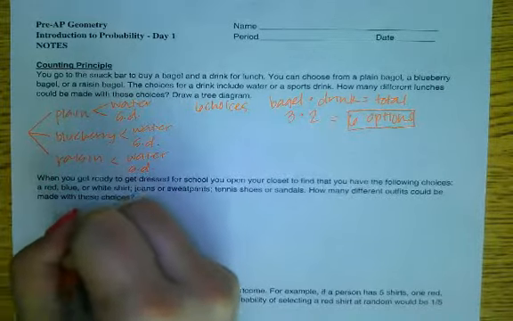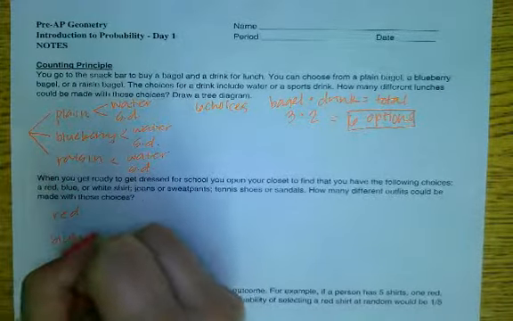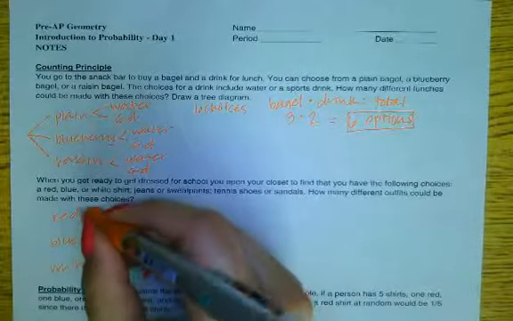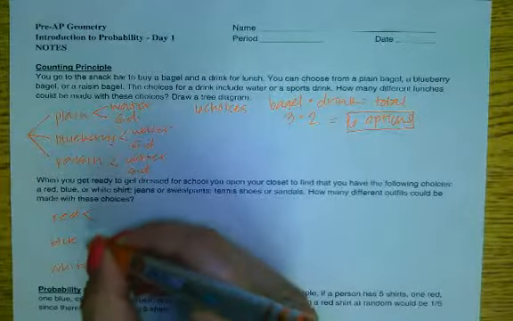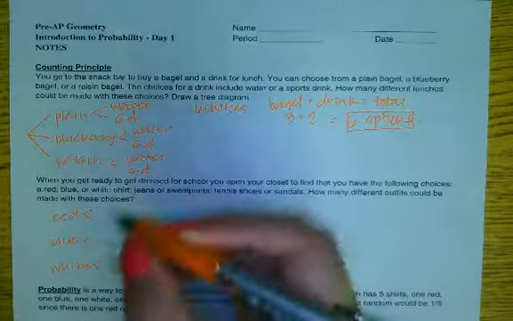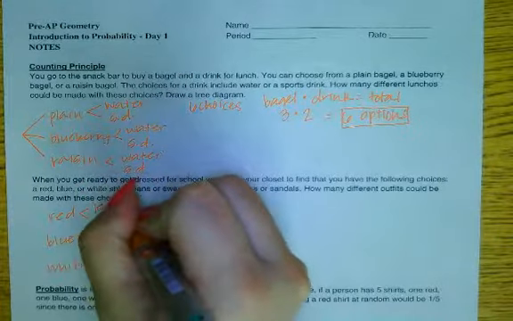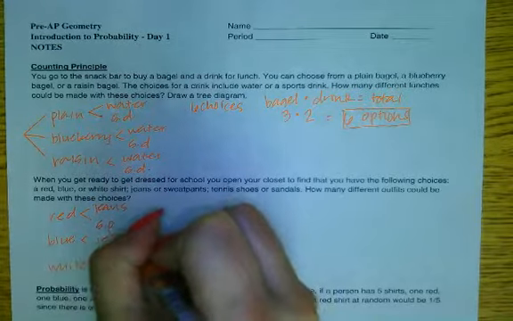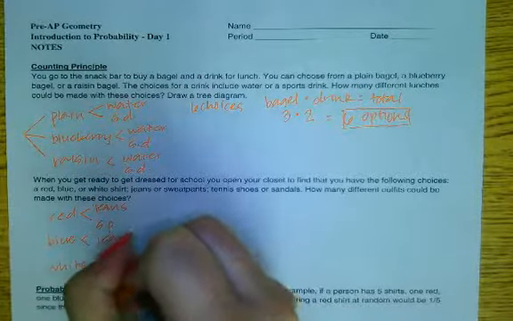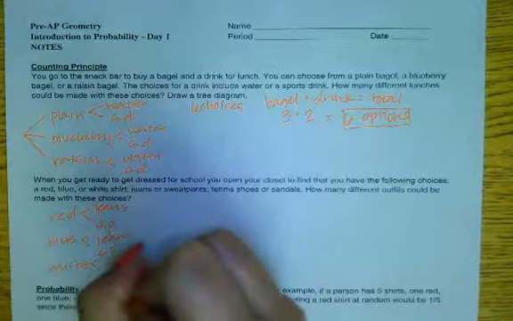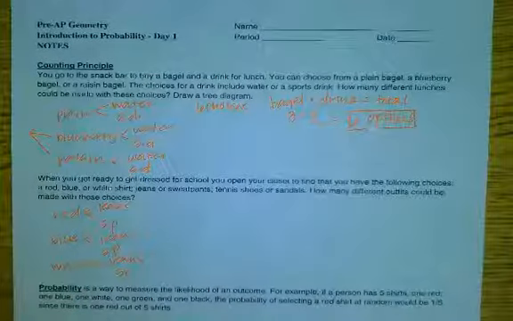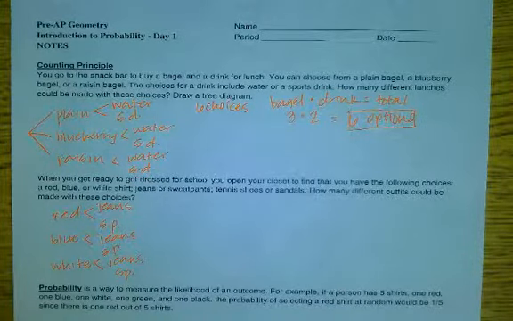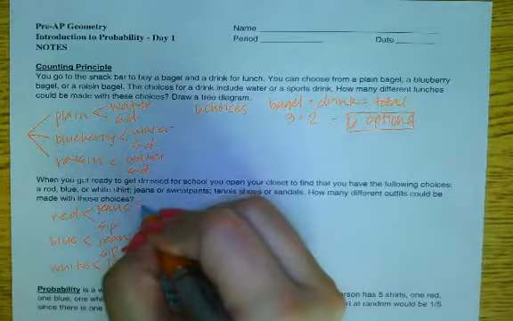Red, blue, white. Okay, with each shirt, you can wear what? Jeans or sweatpants. So jeans, sweatpants. And then you can also wear what? Sandals or tennis shoes.